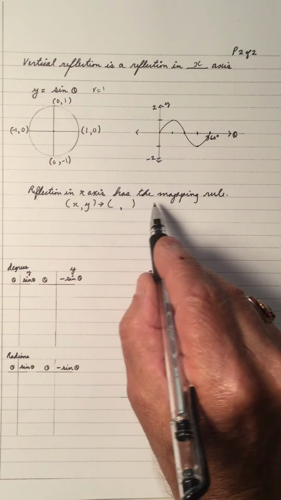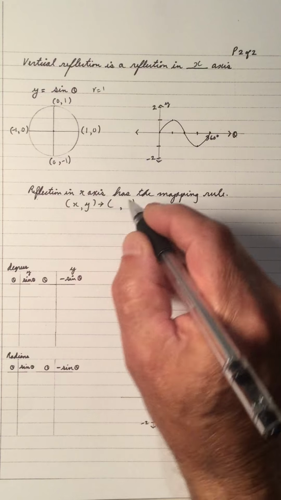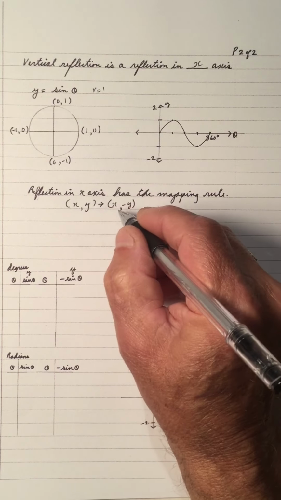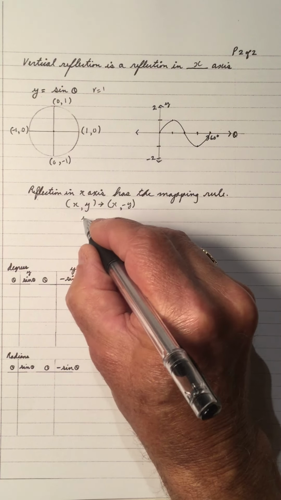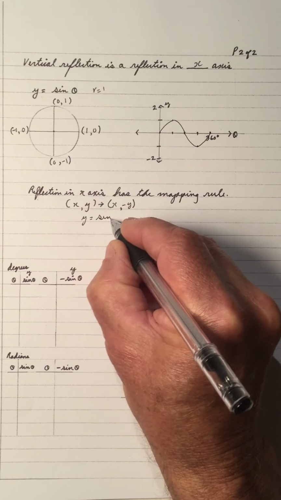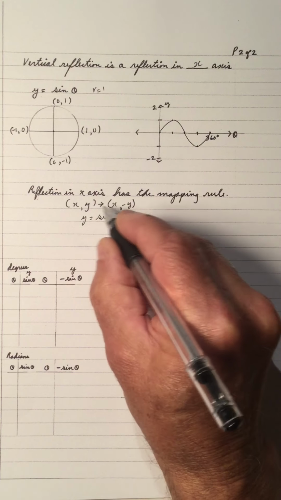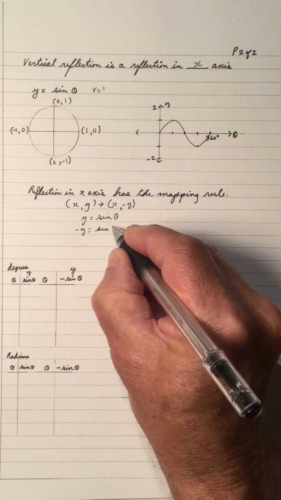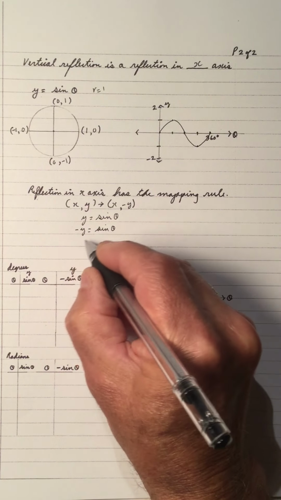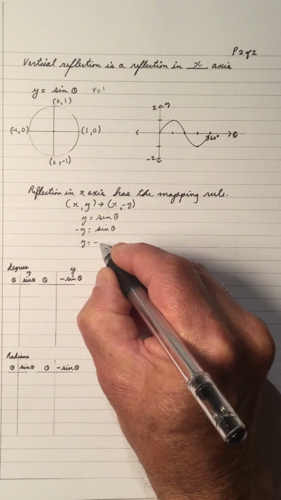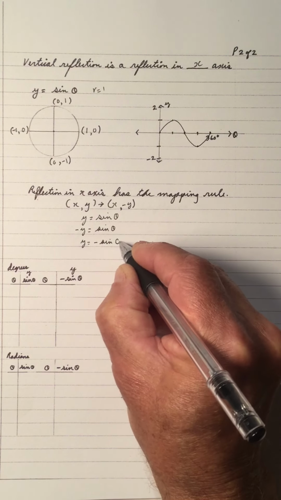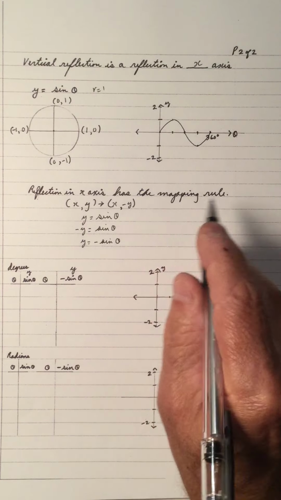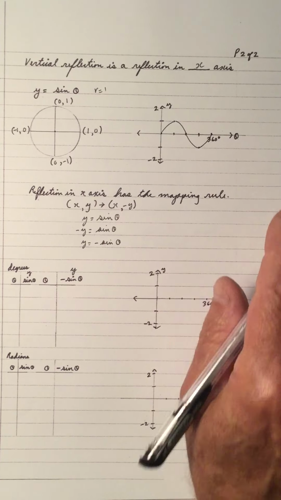Reflection in the x-axis has the mapping rule (x, y) goes to (x, negative y). So y is mapped to negative y. So the equation y equals sine theta, the y becomes negative y, and we multiply by negative 1, so y equals the negative of sine theta. So in order to graph, we're graphing using the mapping rule.